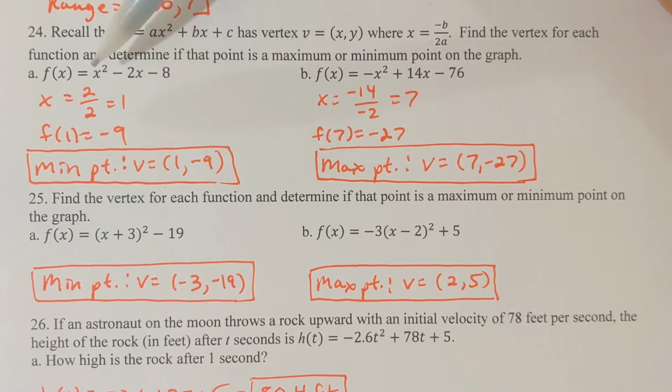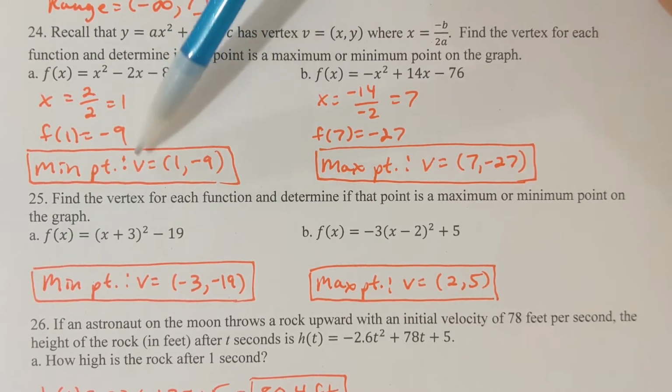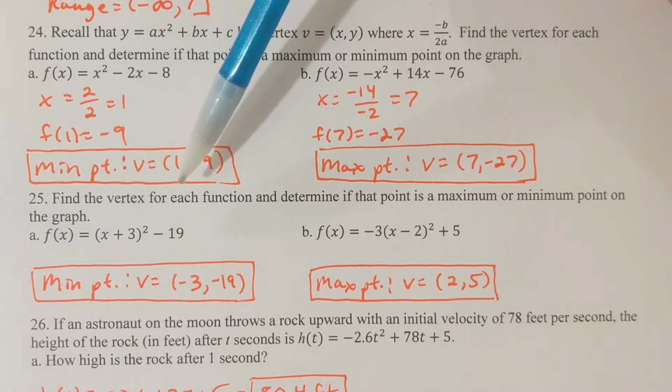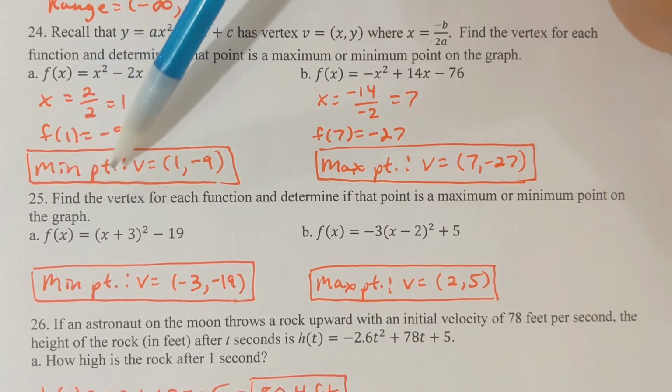Now this parabola is going to open up. Since a is positive, I would know that. Now I'm not going to graph this, but I know that this parabola would open up. And so this point here, this vertex, would be the lowest point on the parabola. Okay, so I'd call that a minimum point on the graph.